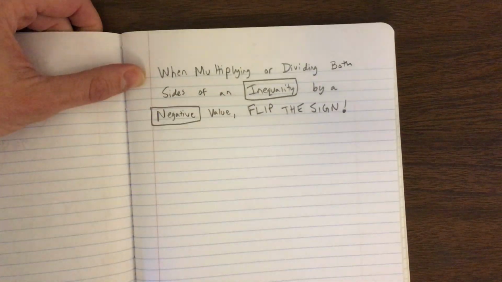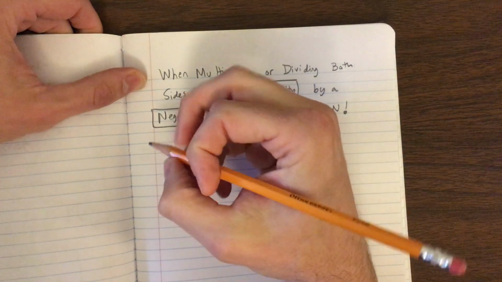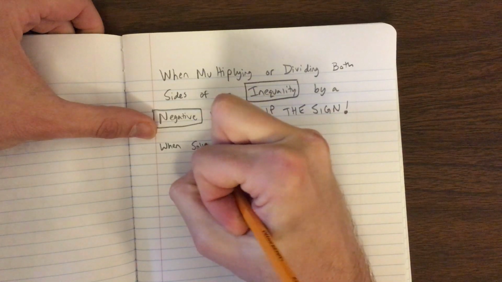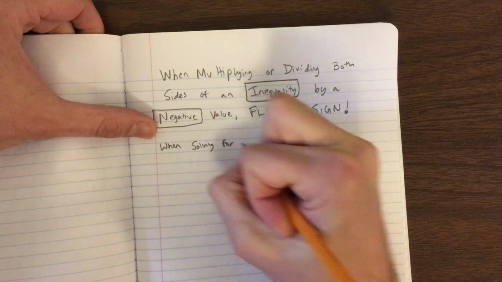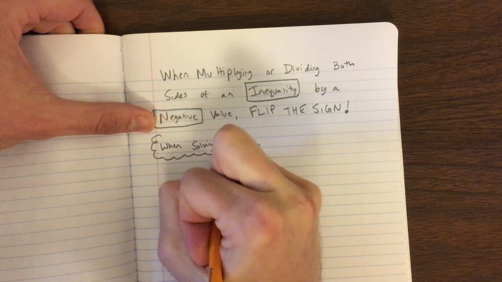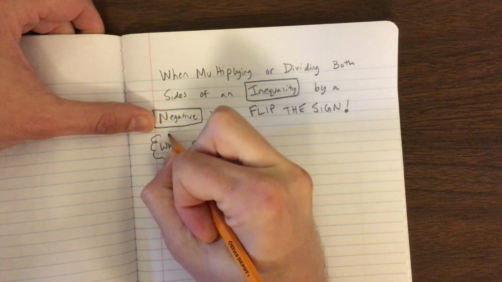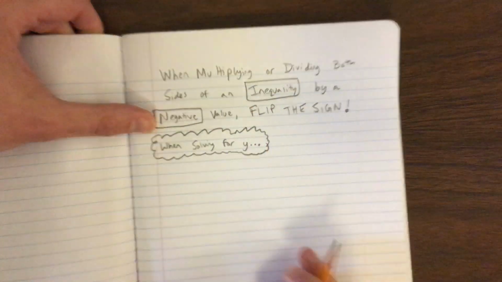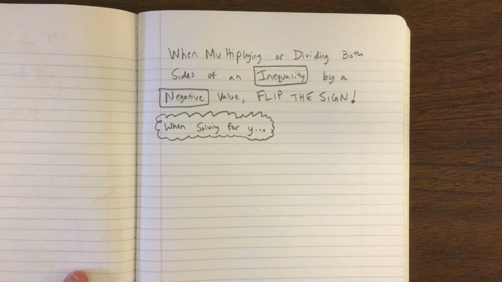Okay, so we're going to make a little note here. So what does it look like when solving for y? Dot, dot, dot. So I'm going to put a little cloud around this. So these are not complicated notes, but I just thought if you write it down, it might have a better chance of sticking in your brain.